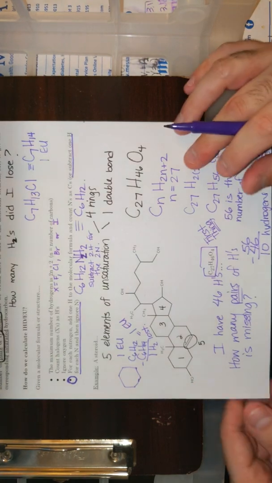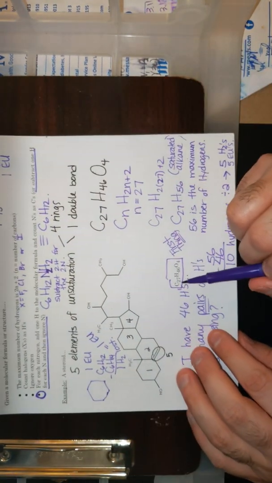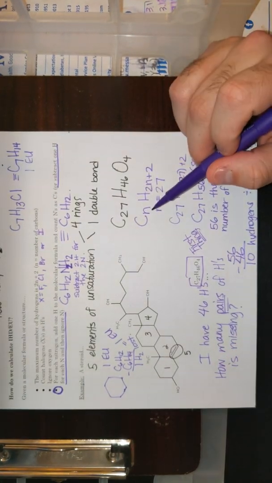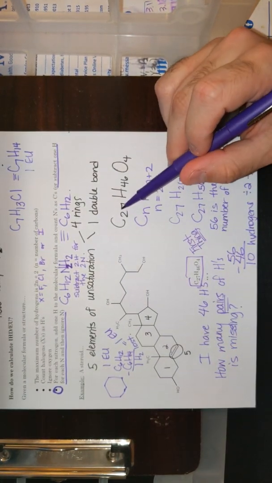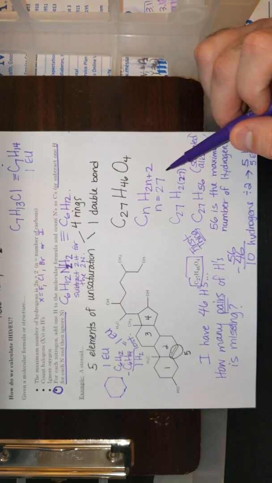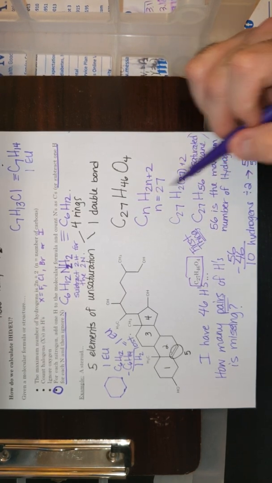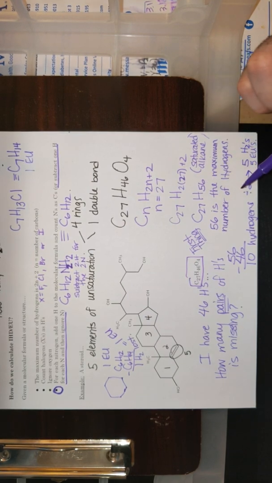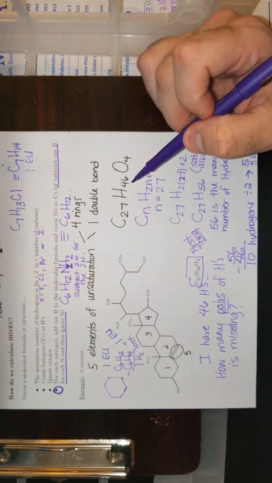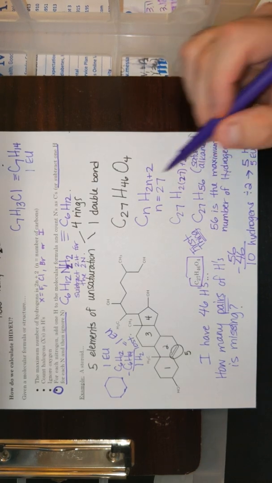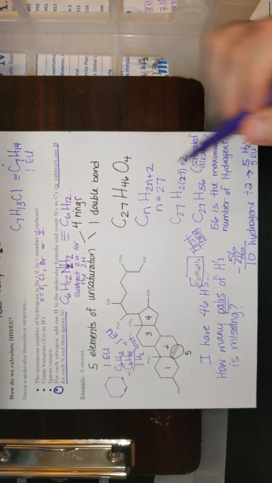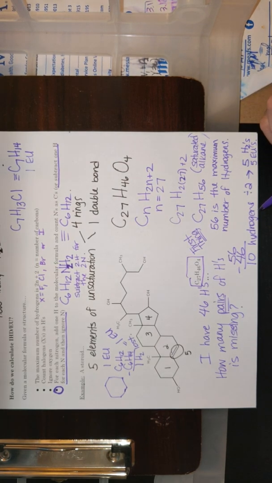And so let me do the example that I did in class. We had this structure, C27H46O4. Now, to get the maximum number of hydrogens, it's supposed to be CnH2n plus 2, where n is the number of carbons. So I plug that in. 2 times 27 plus 2, I'm supposed to have 56 hydrogens, but I only have 46 hydrogens. Now, 56 is the maximum number of hydrogens I should have, but I have 46. That means I'm missing 10 hydrogens.